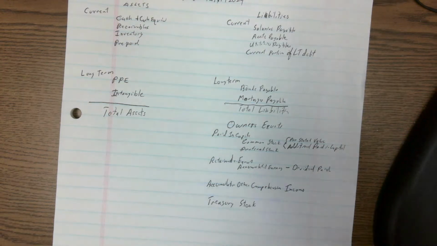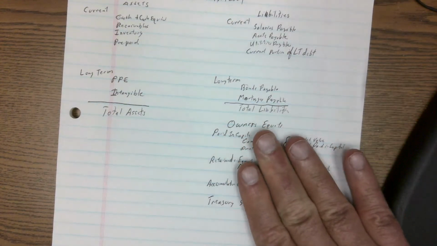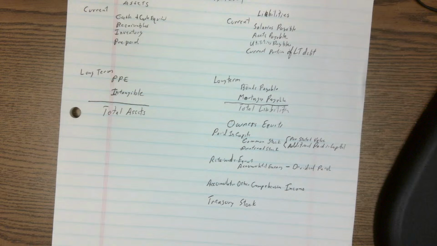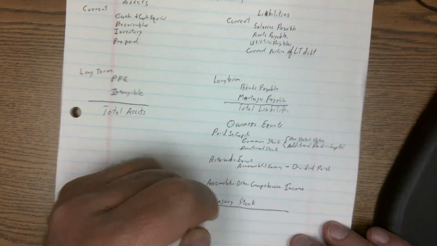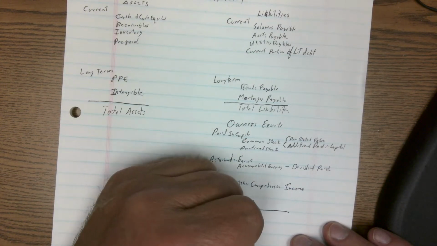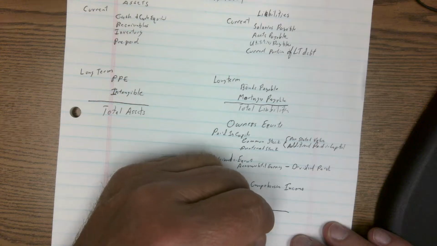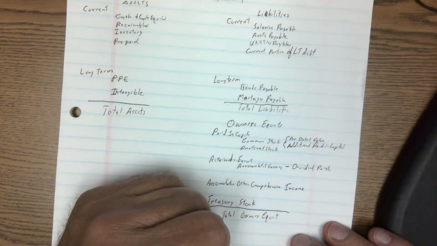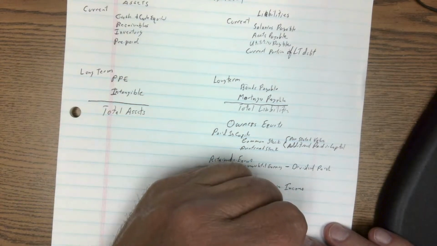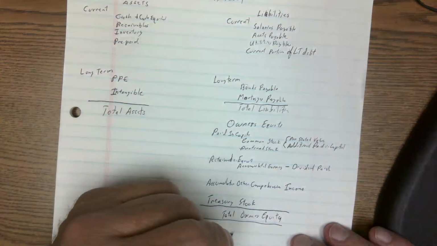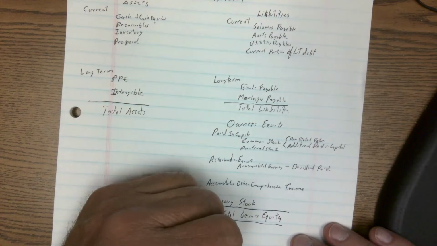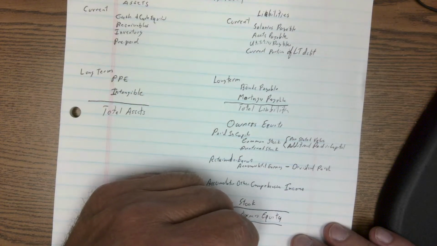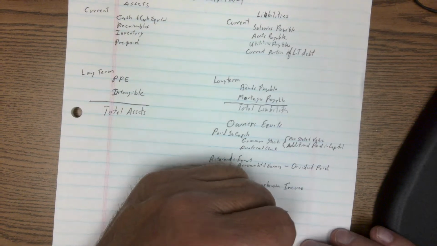Now, let me say, owner's equity can be a negative. It is possible. We can lose money, all sorts of other things. So then we get this total owner's equity. And then we add the total liabilities and total owner's equity to get total liabilities plus owner's equity.